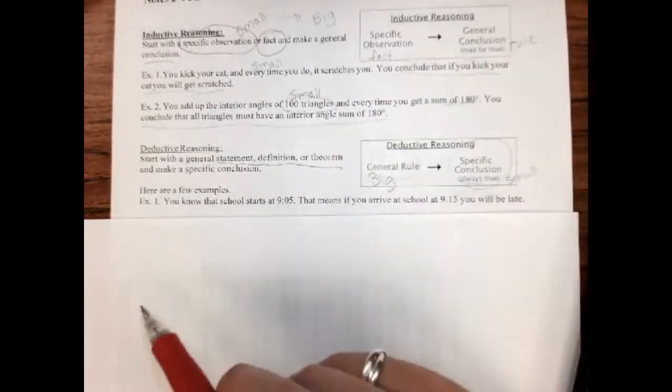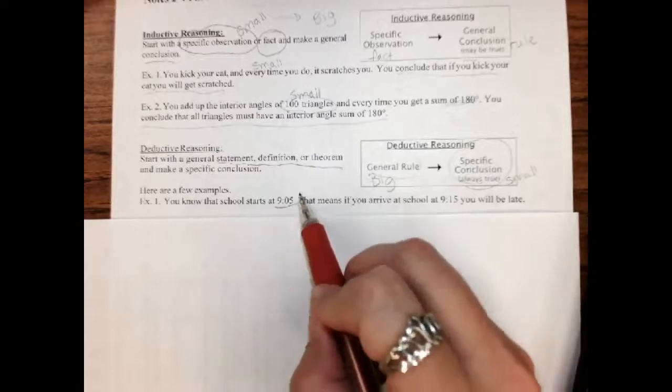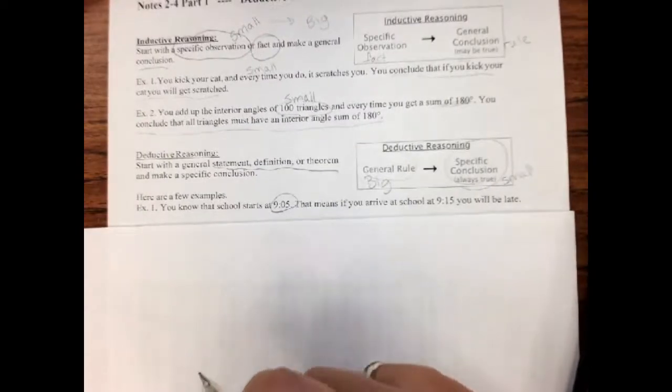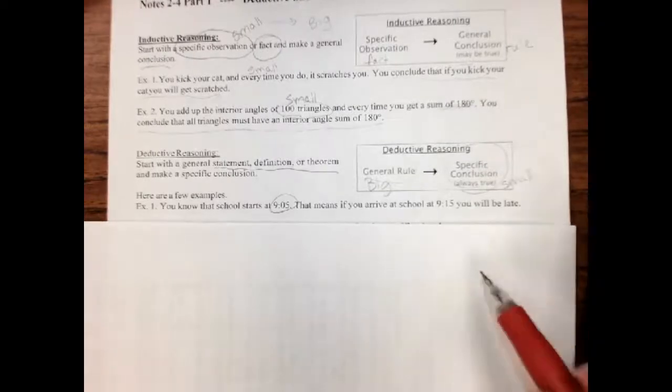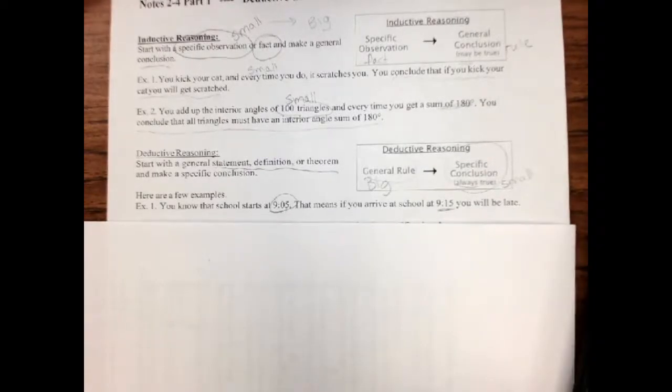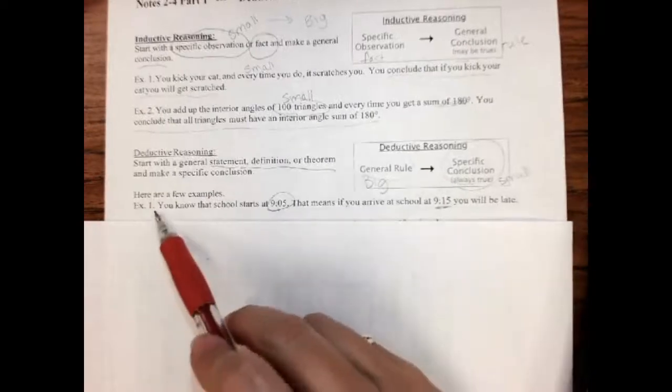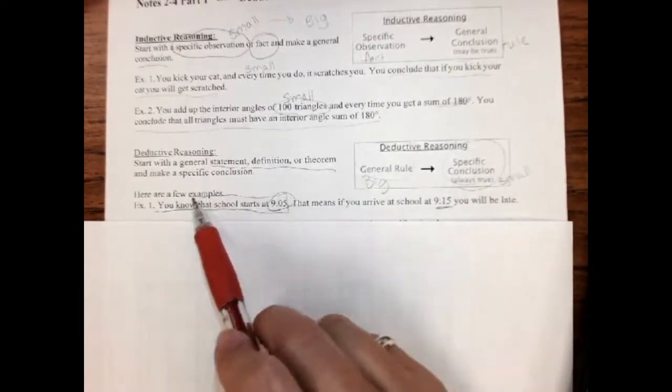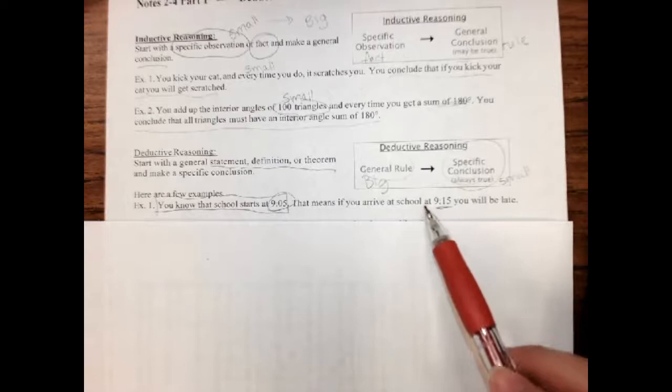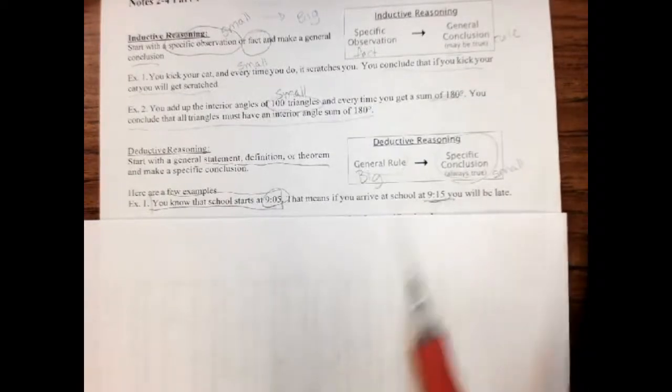So here, you know that school starts every day at 9:05. That's what time school starts every day. That means if tomorrow you arrive at 9:15, you will be late. Here's the general rule. That's the rule that applies all the time. And if on one day, tomorrow, you arrive at this time, you'll be late.